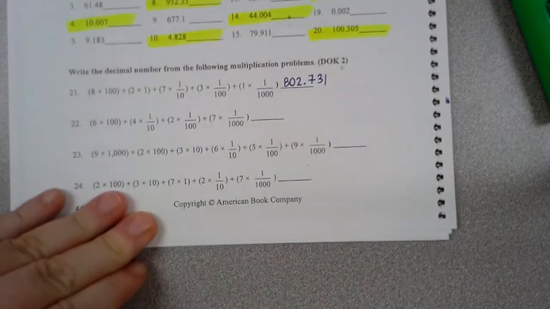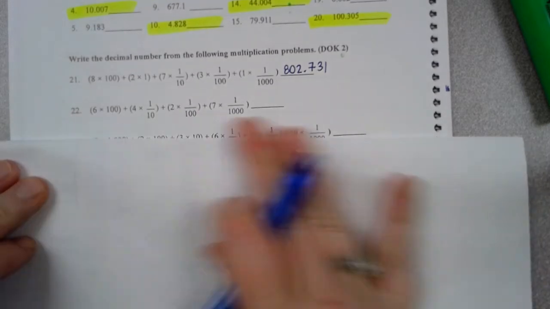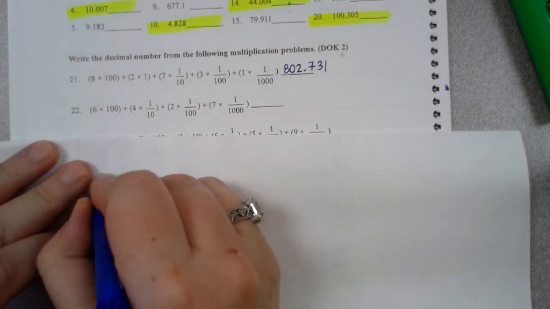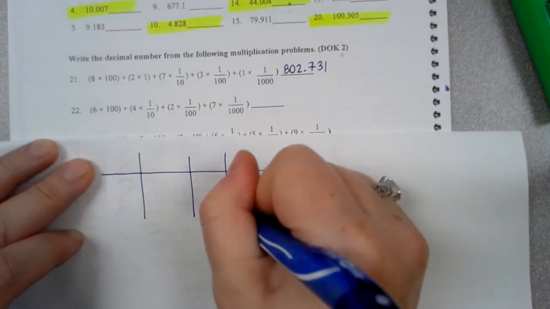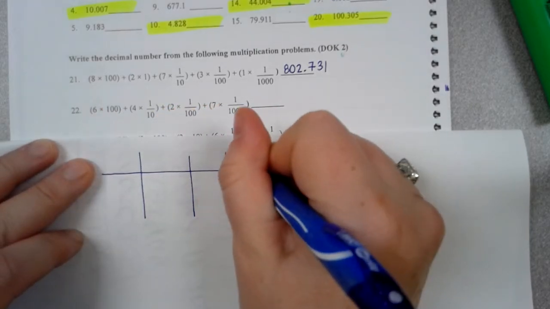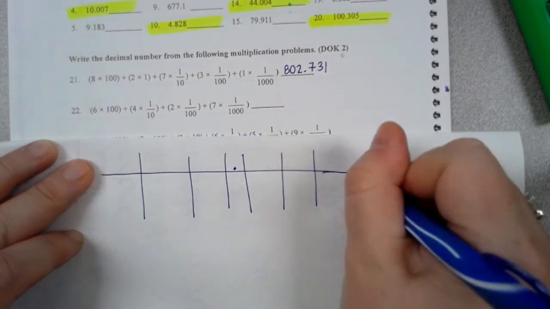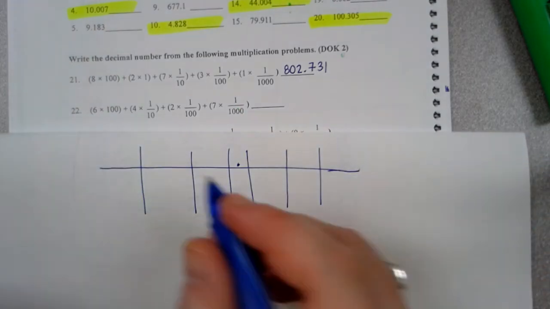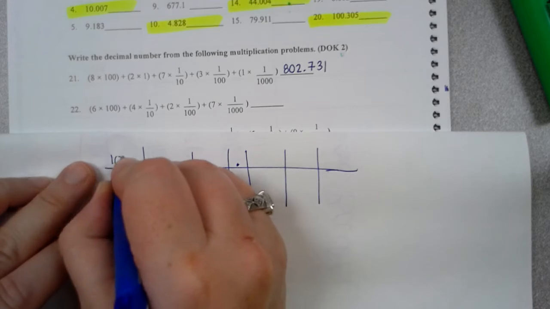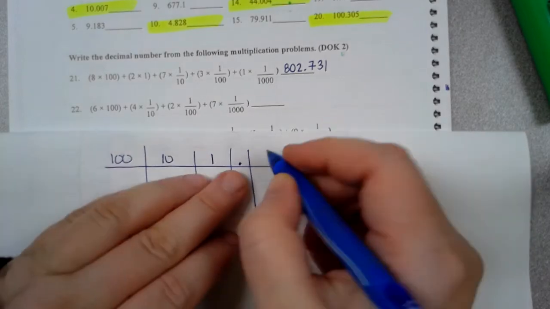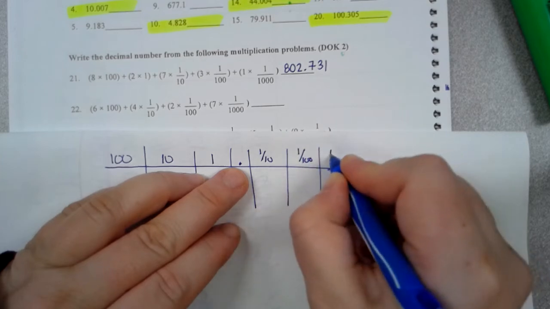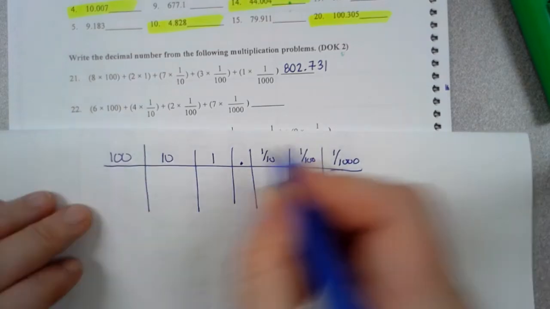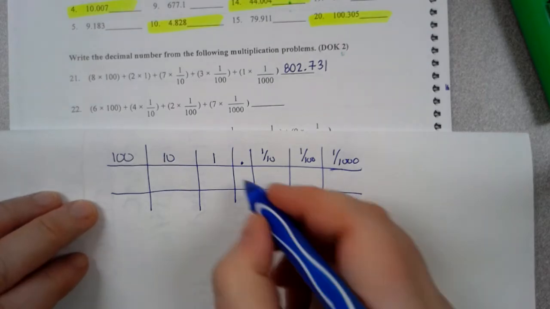Now, if you wanted to help you out with these, take a sheet of paper. Just do this: Decimal. You can put your hundreds here, tens, ones, tenths, hundredths, thousandths. This way, you just fill in the blanks.